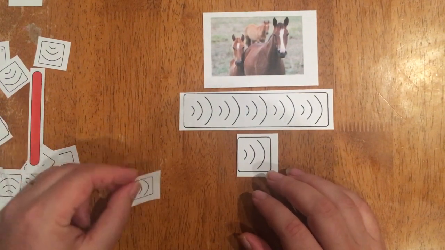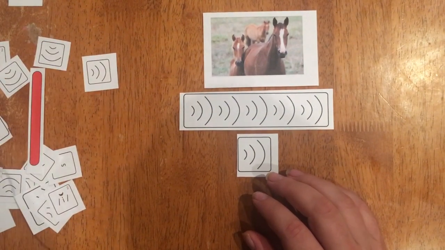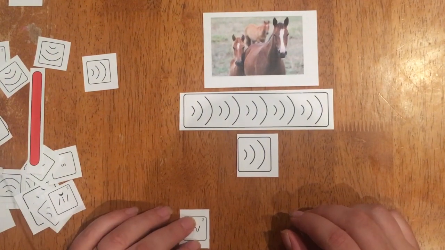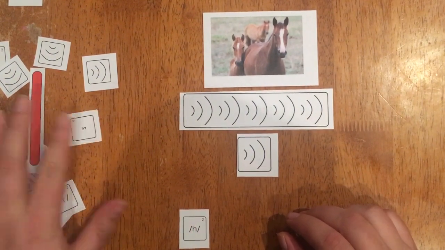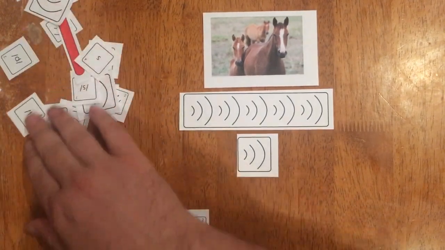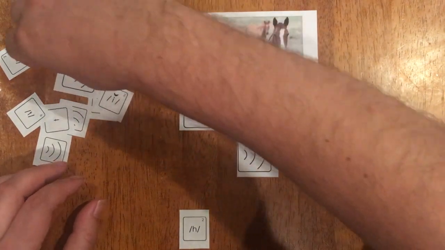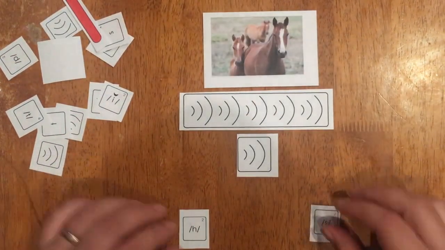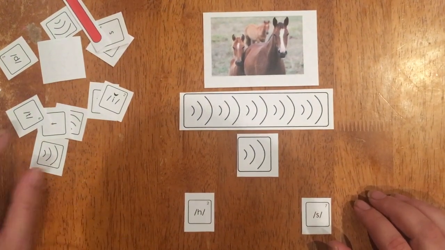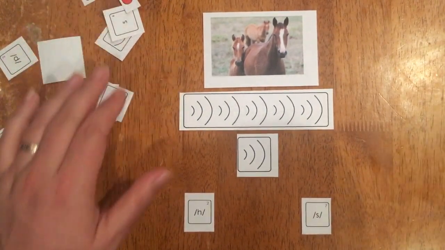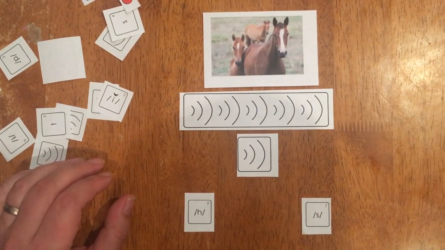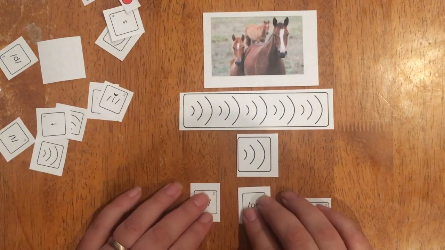So how many sounds in the word horse? This might be challenging, so I might even skip that stage for a second. I might say, what's the first sound in horse? Okay, the sound. What's the last sound in horse? Horse. The sound. Okay, so what's in the middle of that? Or. Okay, so what's that sound? So here we go.